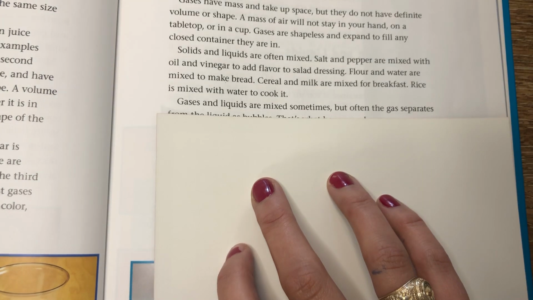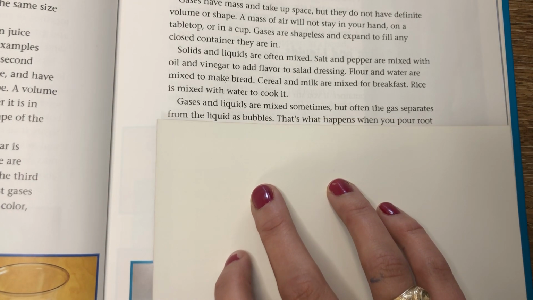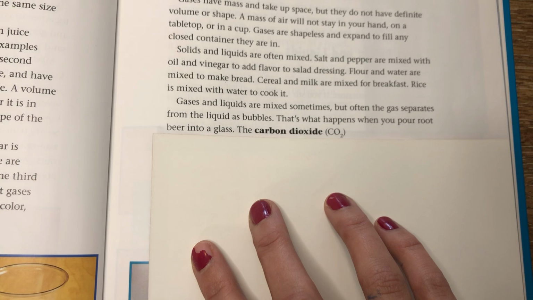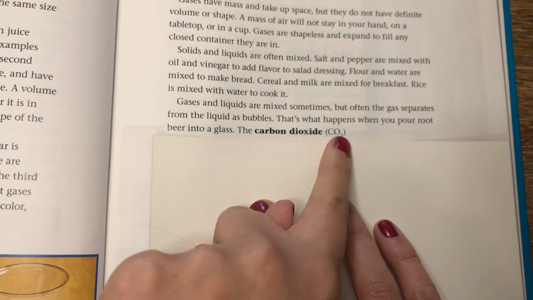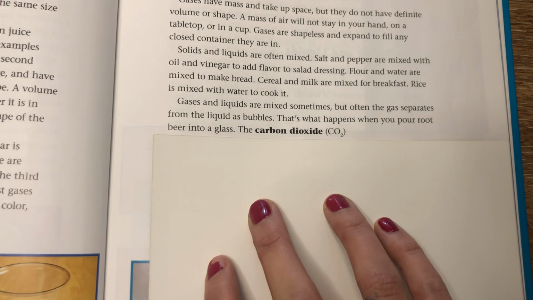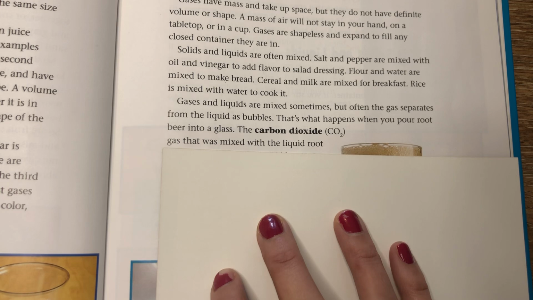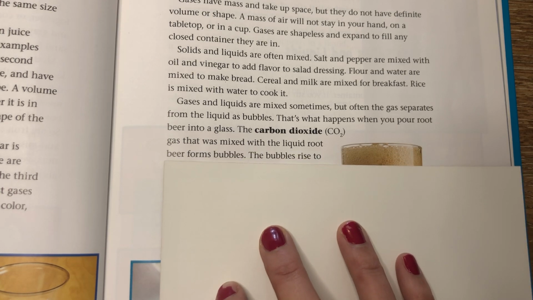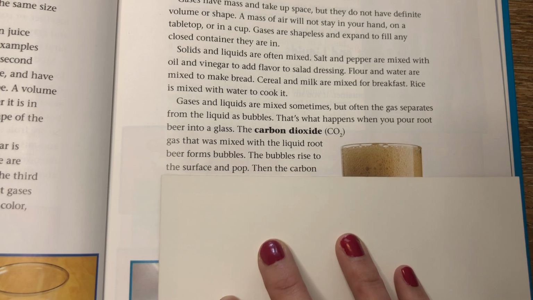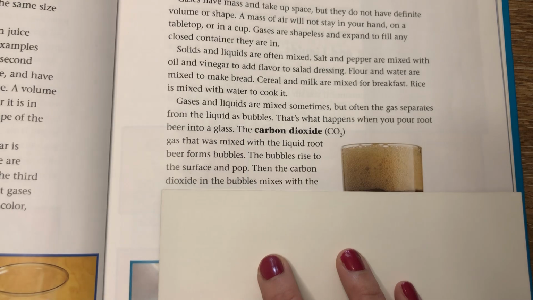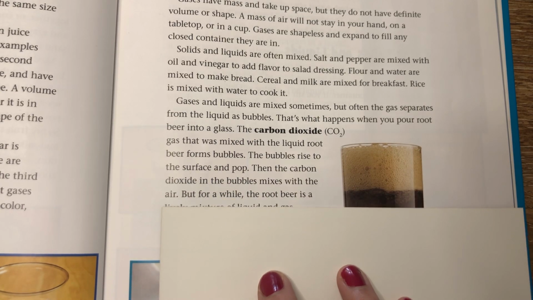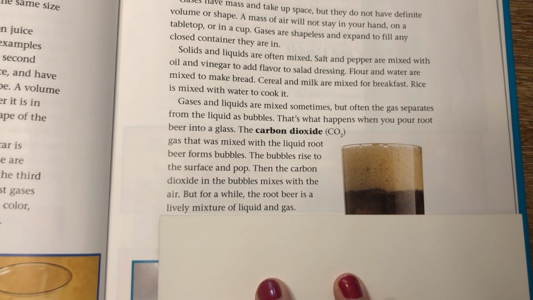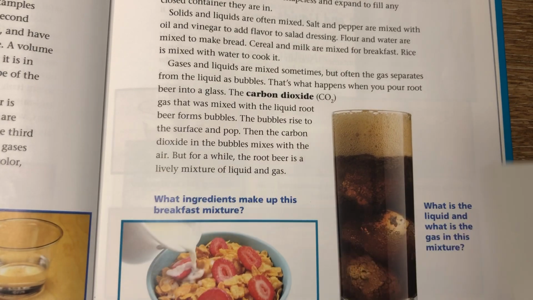Gases and liquids are mixed sometimes, but often the gas separates from the liquid as bubbles. That's what happens when you pour a root beer into a glass. The carbon dioxide, which is represented by CO2 in the chemistry world, gas that was mixed with the liquid root beer forms bubbles. The bubbles rise to the surface and pop. Then the carbon dioxide in the bubbles mixes with the air. But for a while, root beer is a lively mixture of liquid and gas.